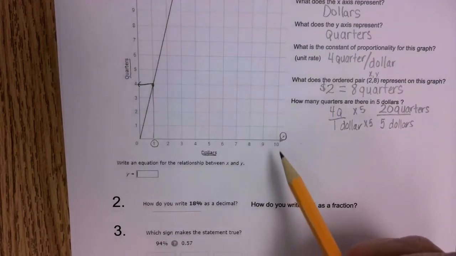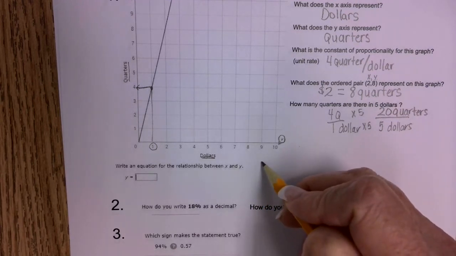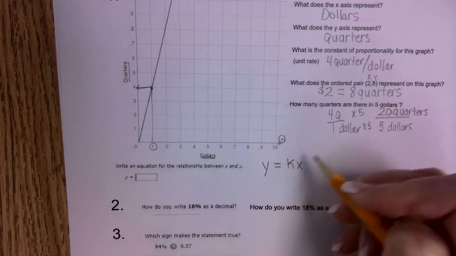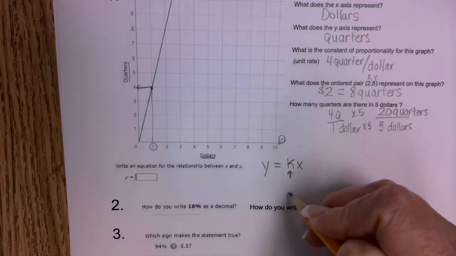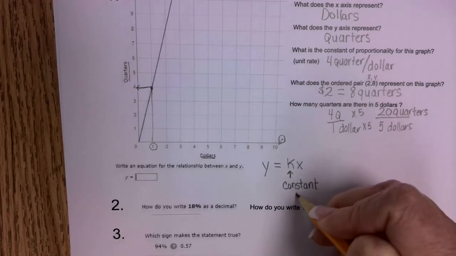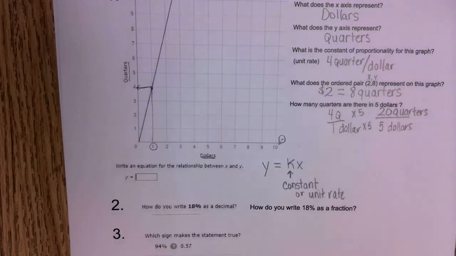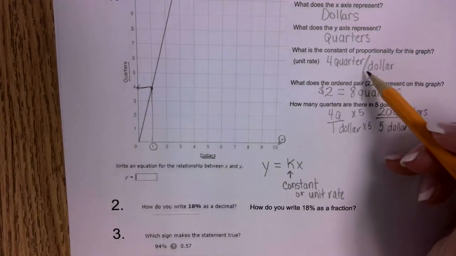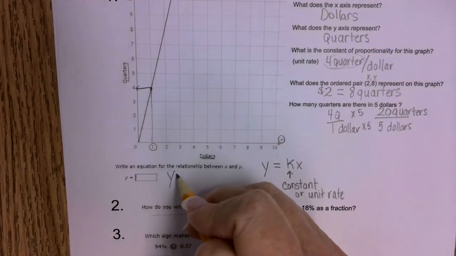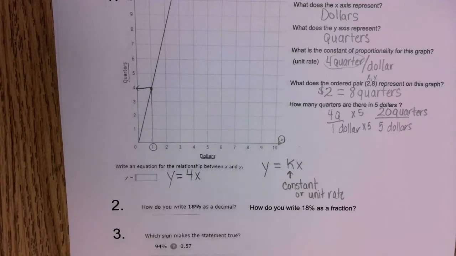Then we look at the equation for the relationship between x and y. And remember, when we write this, it's in the form of y equals k times x, and the k is always our constant of proportionality, or our unit rate, times x. So up here we found out that the unit rate was 4. So y is equal to 4 times x.